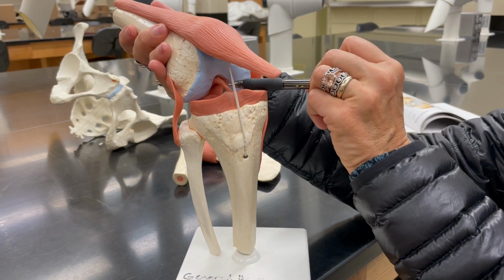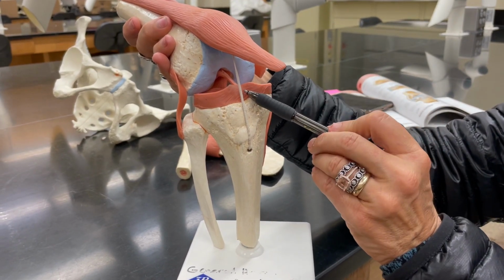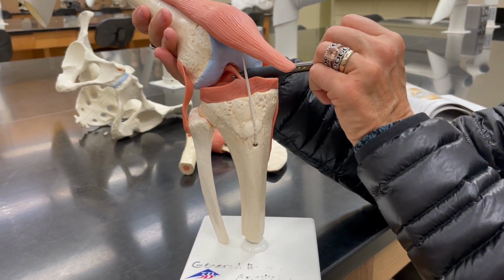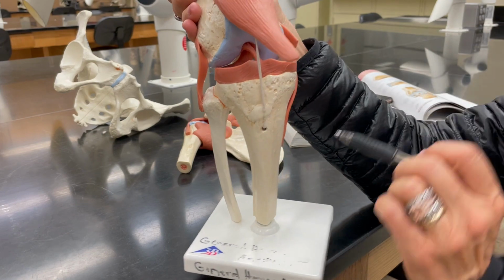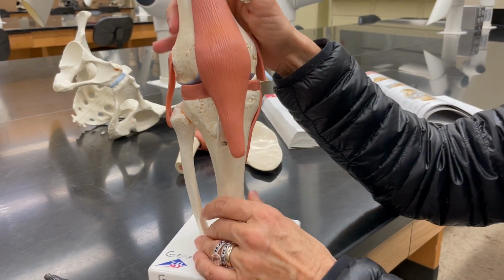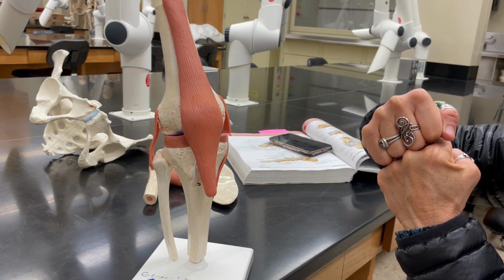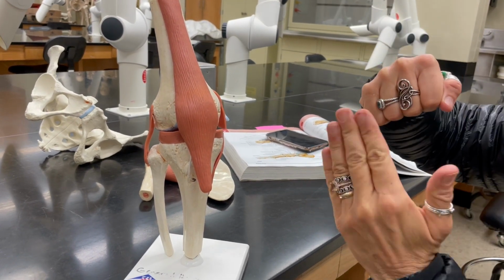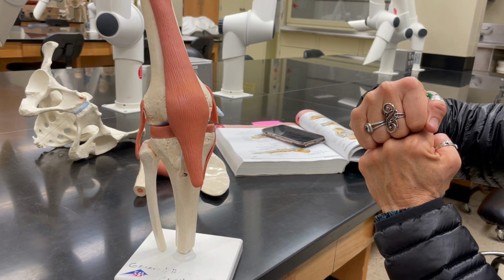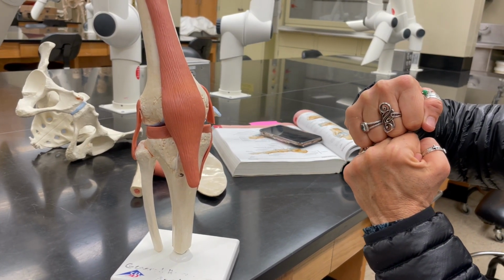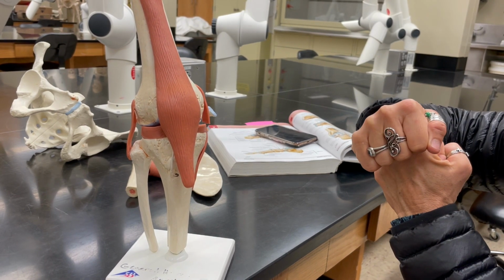The anterior cruciate ligament is attaching to the tibia on the anterior aspect, and the posterior cruciate ligament is attaching to the tibia on its posterior aspect. So if this is anterior and this is posterior, the ACL will prevent the tibia from moving too much forward, and the PCL will prevent the tibia from going too much backwards.